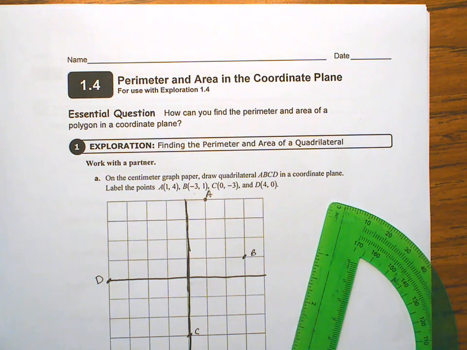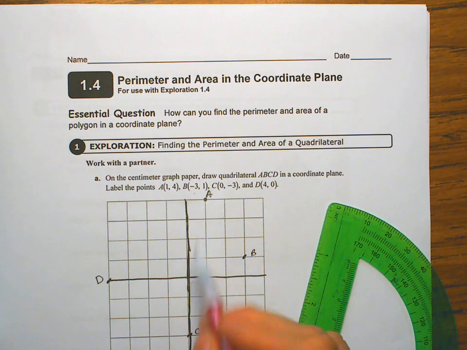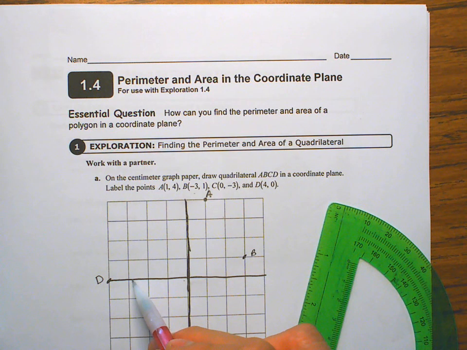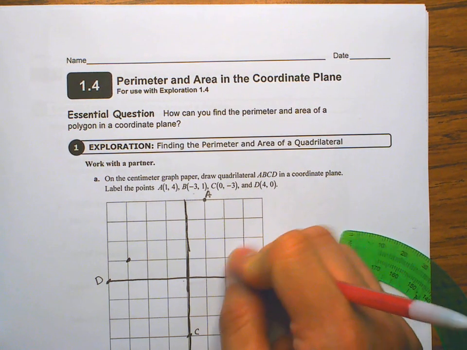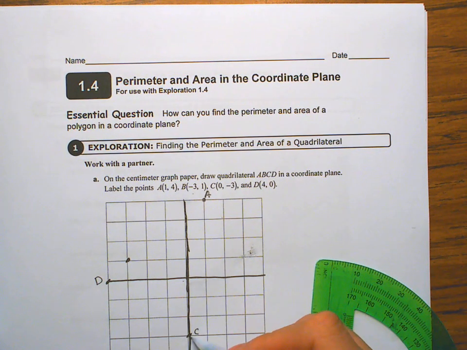So what we're going to do is, I believe I got something wrong. 1, 4, negative 3, 1. Whoops, my bad. Okay, that's not where that goes. 0, negative 3, and 4, 0.